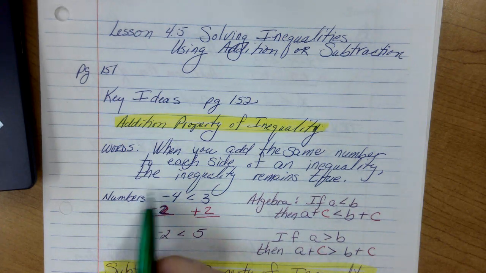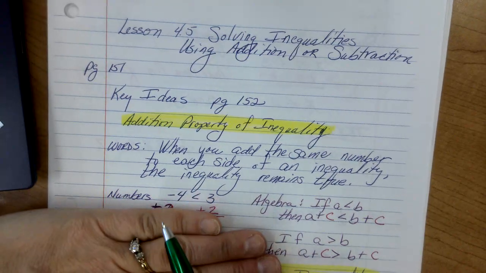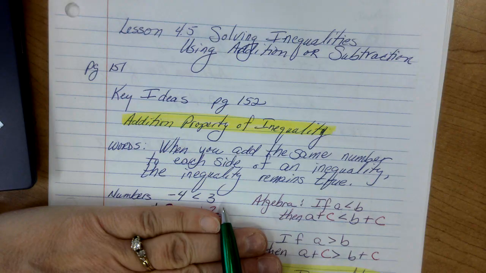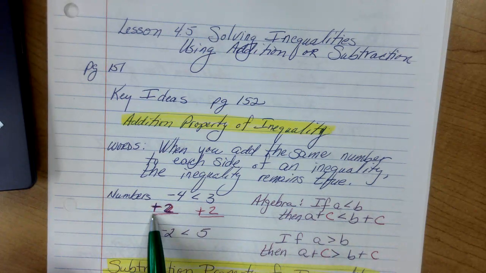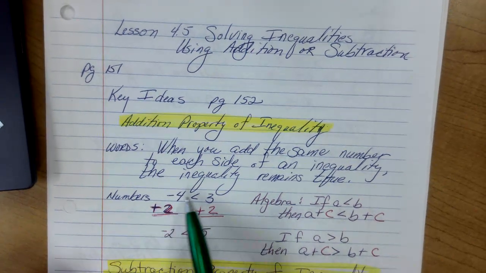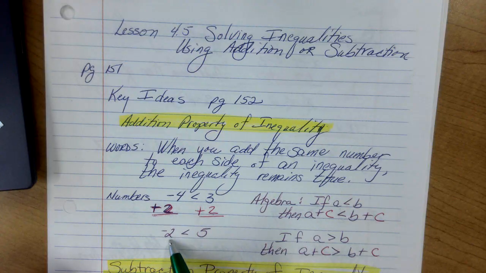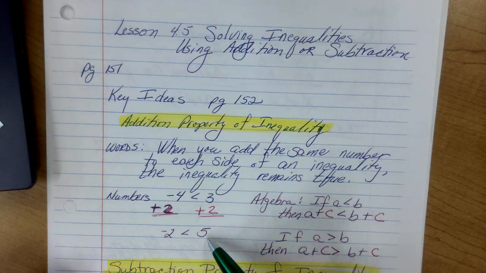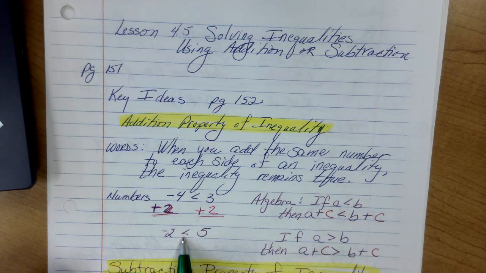Numbers is shown by, we have this inequality here: -4 is less than 3. If we add 2 to both sides, -4 plus 2 becomes -2, and 3 plus 2 becomes 5. And -2 is still less than 5.